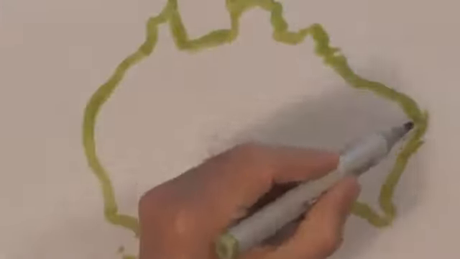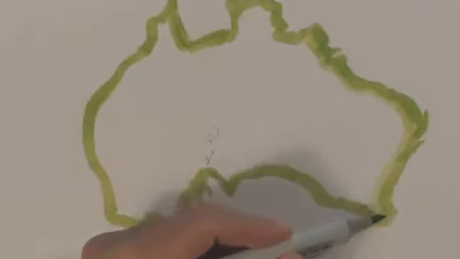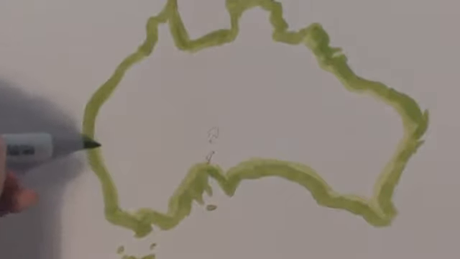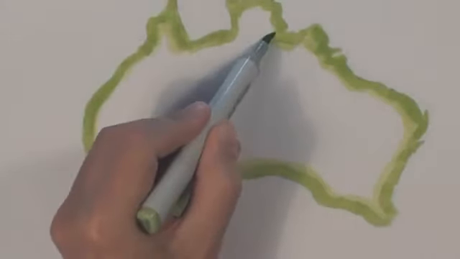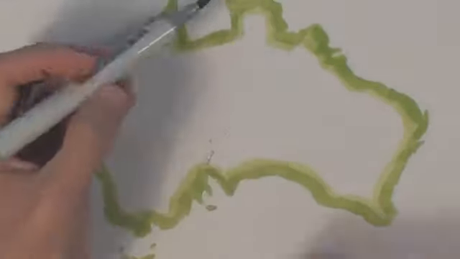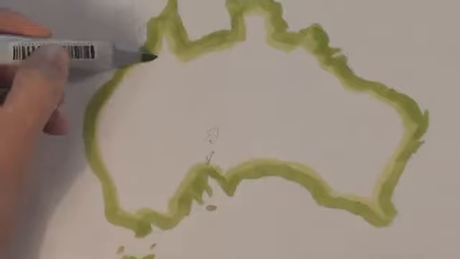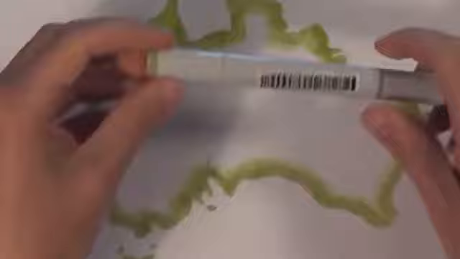Nice, nice to have these colors, like two different greens. See if I can add some mountains.